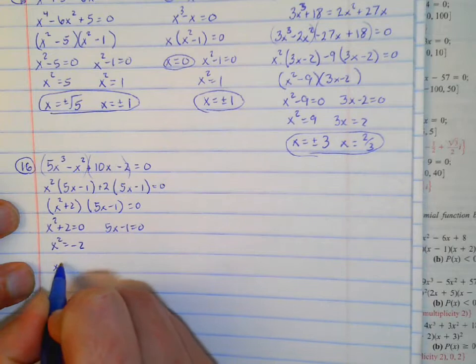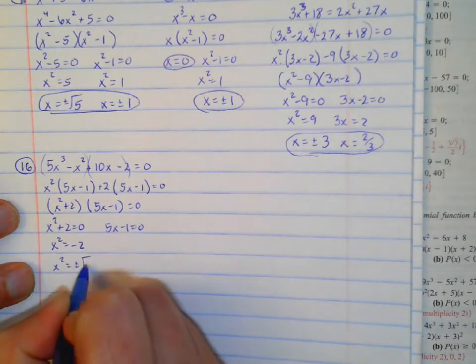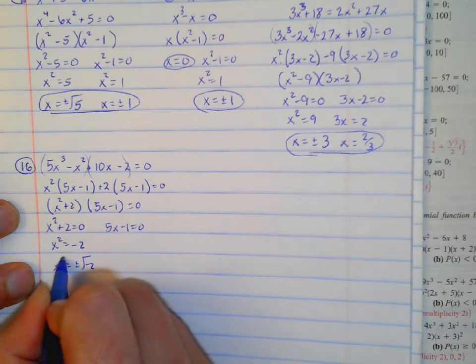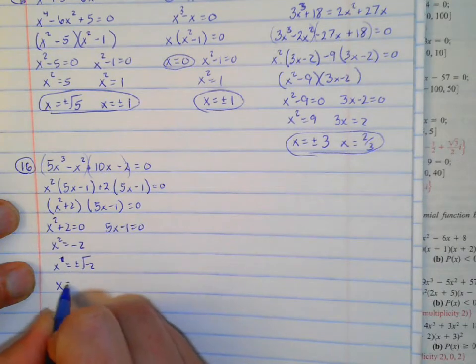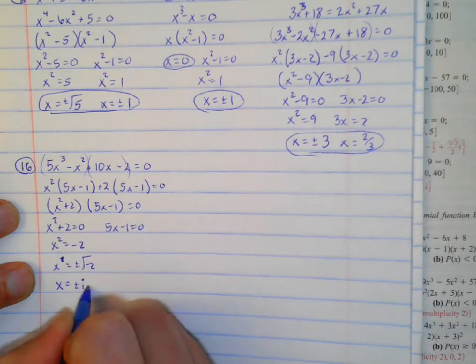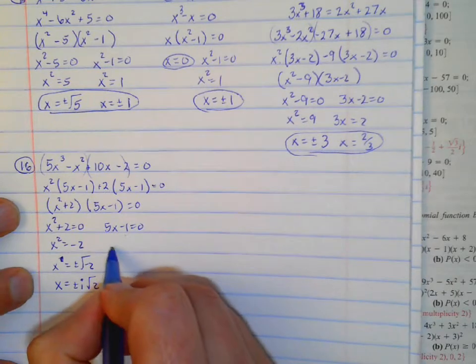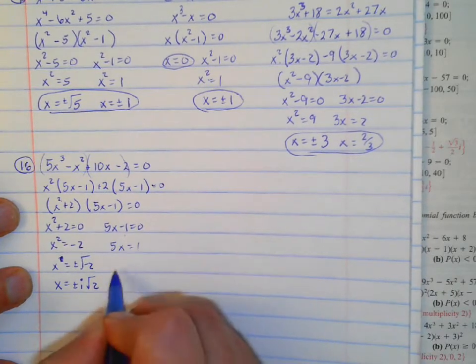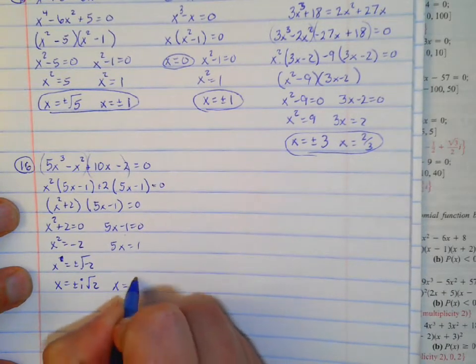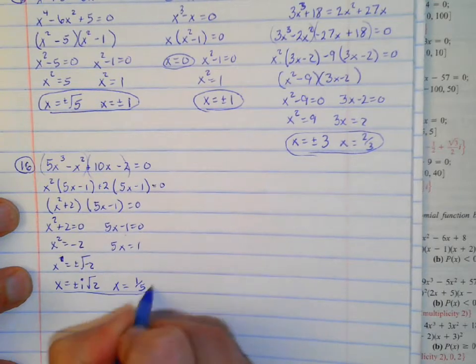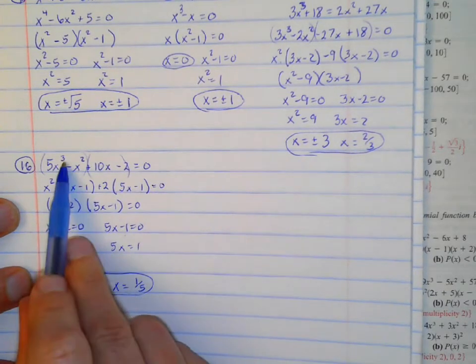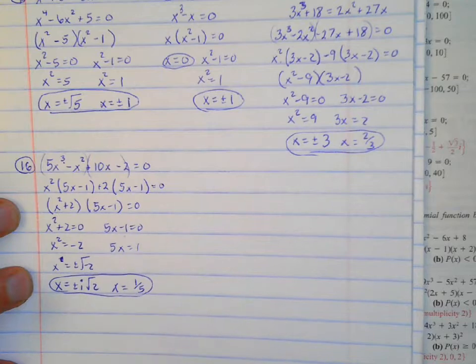So here I get x squared is equal to plus or minus the square root of negative 2. Whoops, not, we took a square root, so it'd just be x. So x is equal to plus or minus i square root of 2. And add your 1 over and divide. And you get your answers. Remember, there's 3 answers. 1, 2, 3.